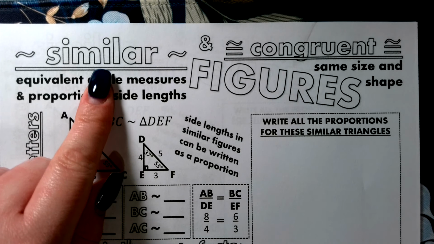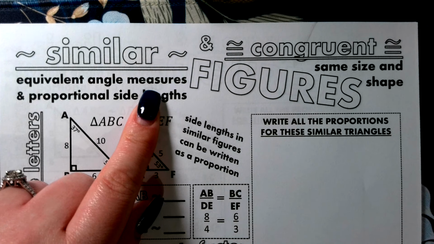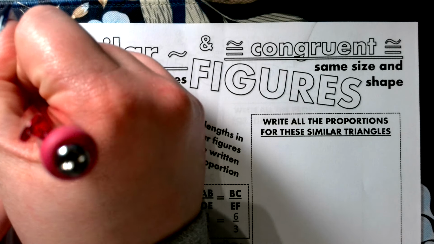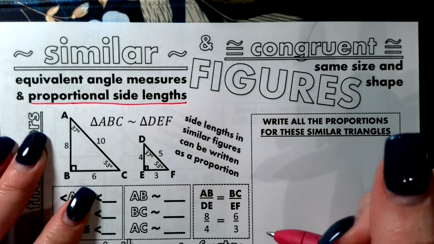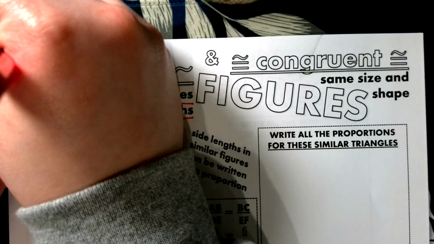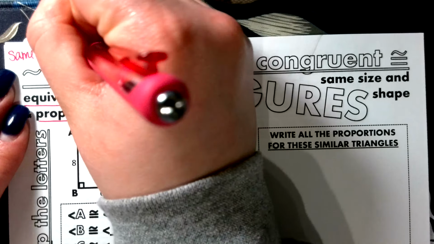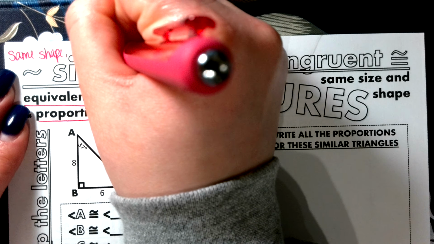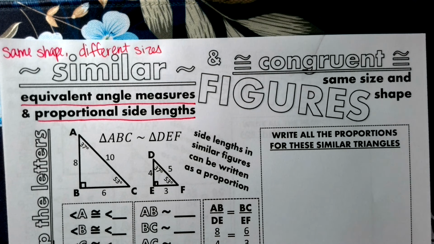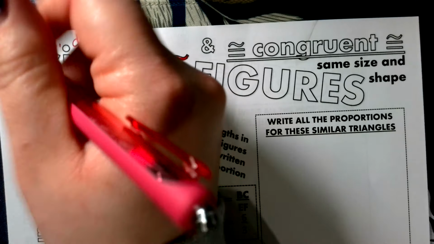This word that we have, similar. Remember, the word similar means that we have equivalent angle measures, so our angles are the exact same, and we have proportional side lengths. Another way you can think about that, they're the same shape, but they're different sizes. Similar figures are the same shape but different sizes, and its sign is this little squiggle right there.